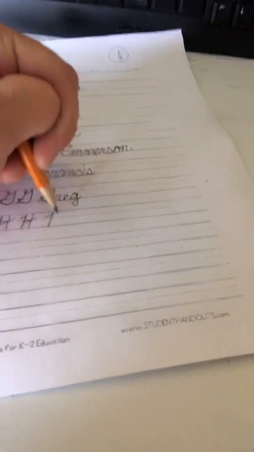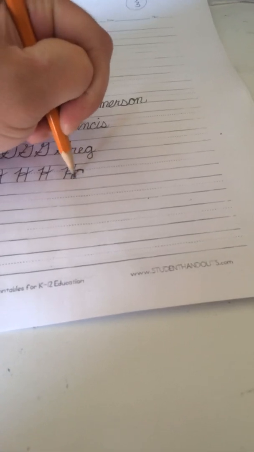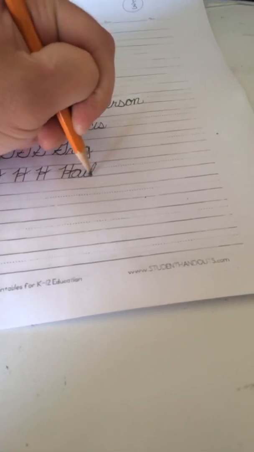So if we were doing the name Haley, the capital H, they're not connected. Or if you wanted to, you could take the loop out from the H, turn it right into an I, L, E, lowercase y.